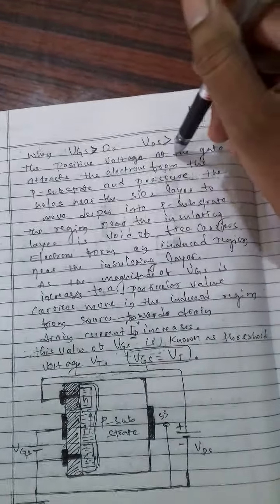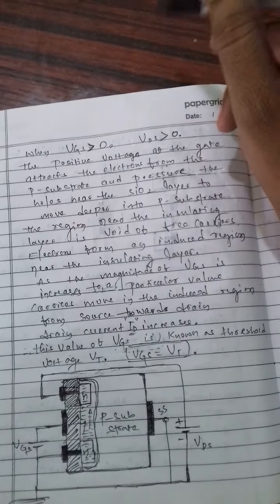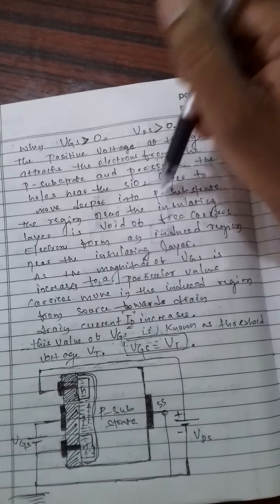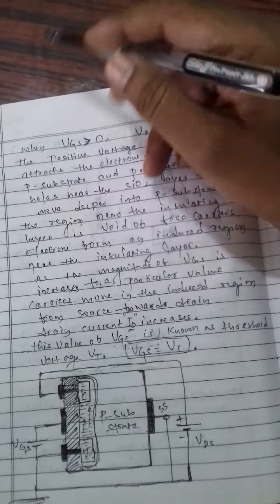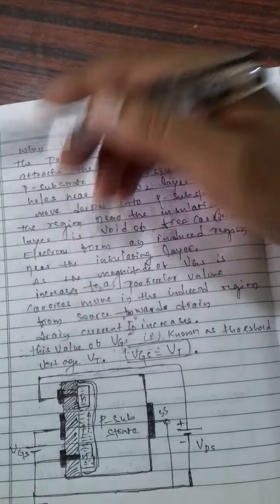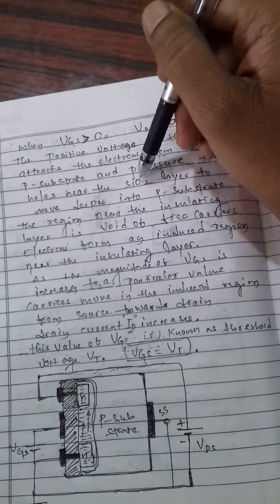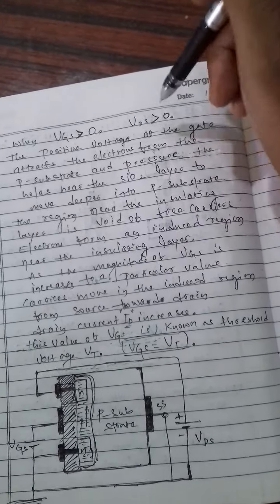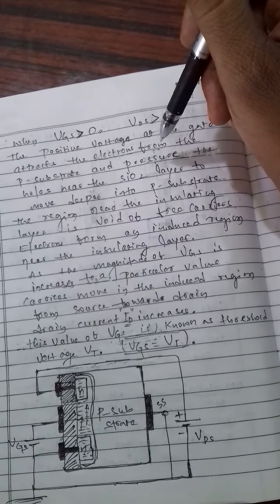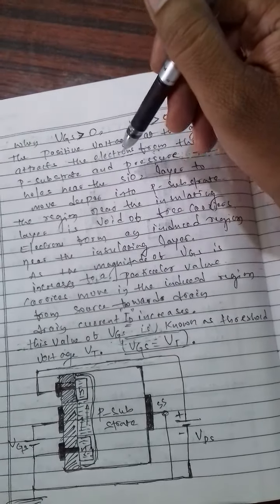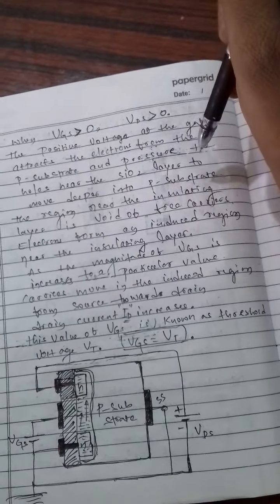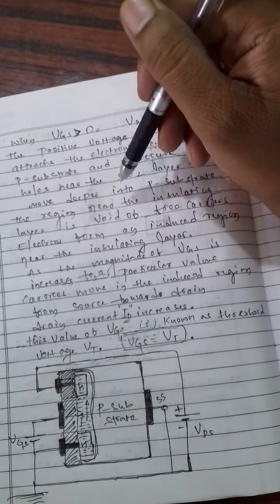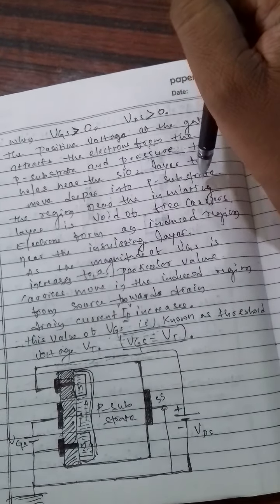When VGS is greater than 0, the positive voltage at the gate attracts the electrons from the P substrate and pushes the holes near the silicon dioxide layer to move deeper into the P substrate.